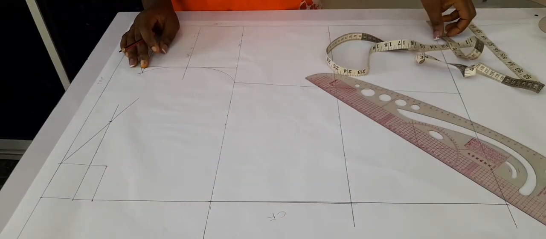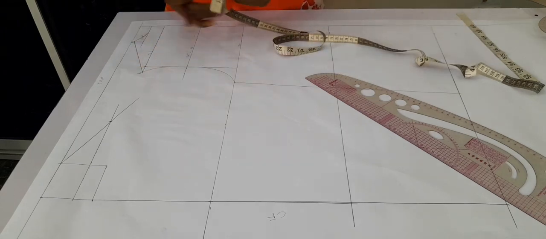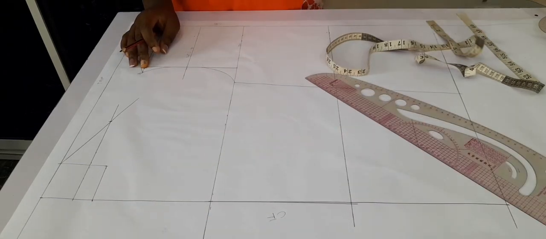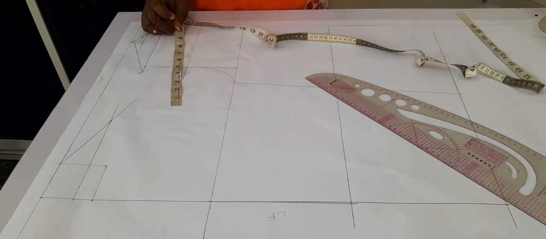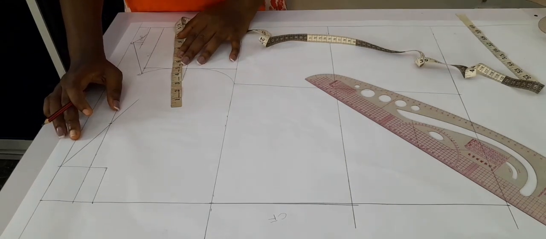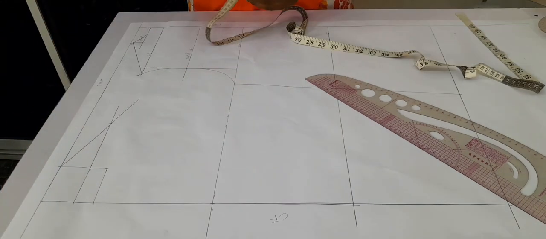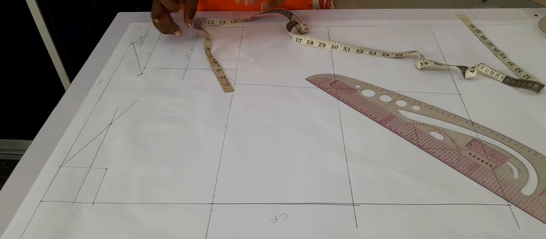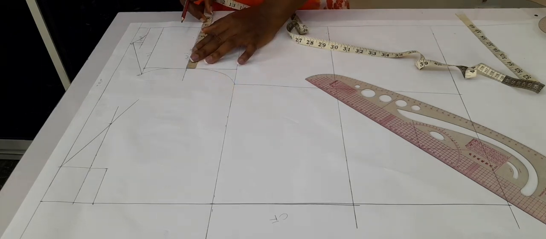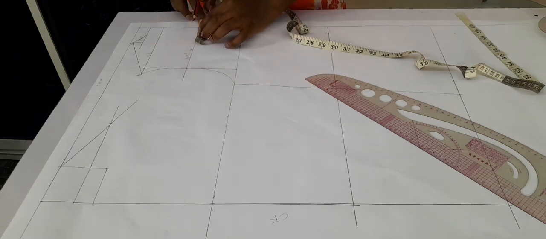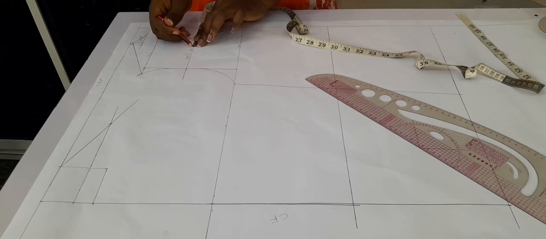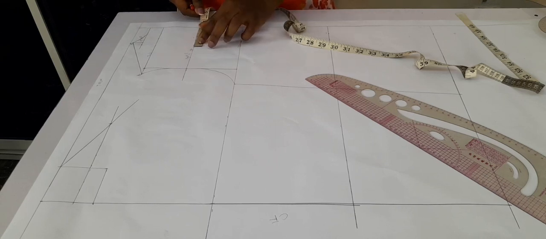So after that, I'll take the bust point, the palm of this person. If you don't remember to measure it from the client, you can divide this place into 2 for your bust point. It is absolutely correct and it is accurate. I've been using it over and over and it works well for me. So whatever I have here is my bust point.